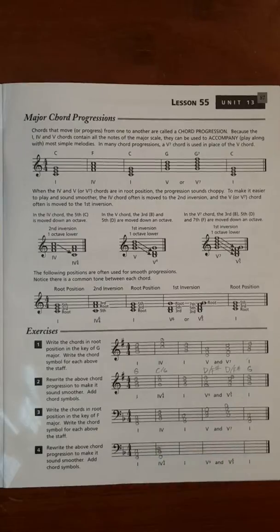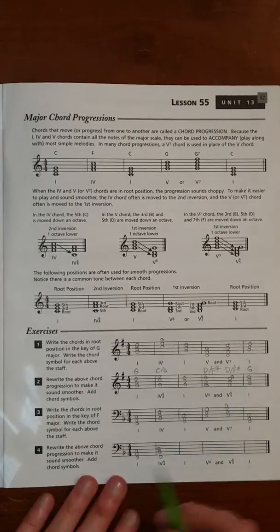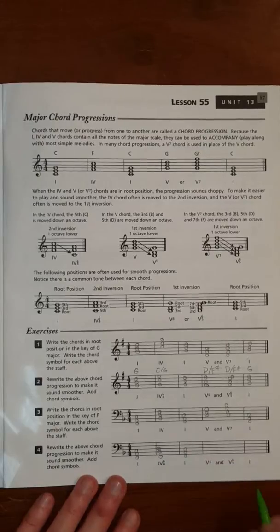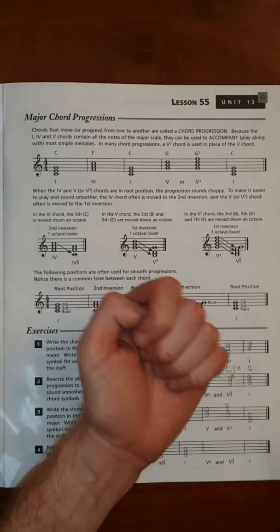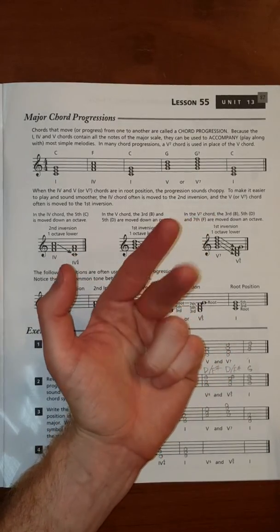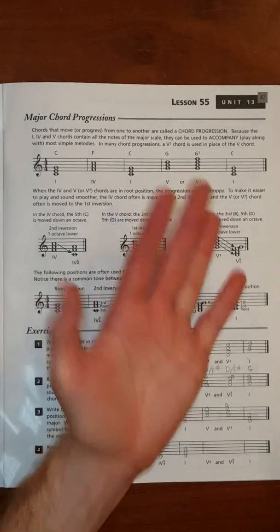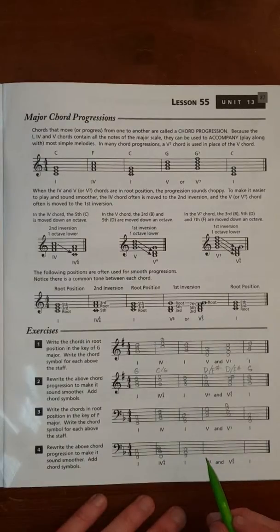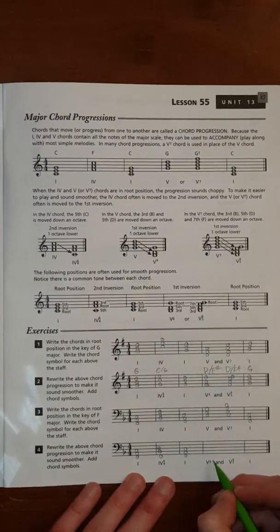There we go. Now back to the 1 chord. We already wrote it once. F, A, C. Our 5 chord in the key of F is going to be F, G, A, B flat, C. So our 5 chord is C. And because we're in first inversion, it's built on the 3rd.